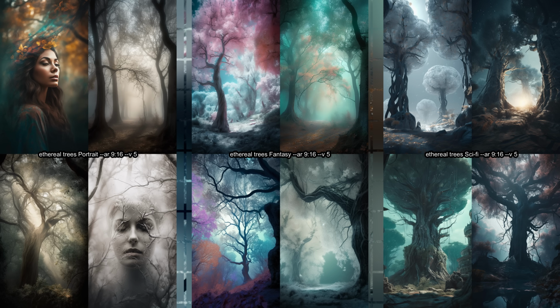Portraits actually do show a few portraits in half of the images. Fantasy is totally overpowered by trees. But sci-fi has a hint of some nice stuff in a few of the images.